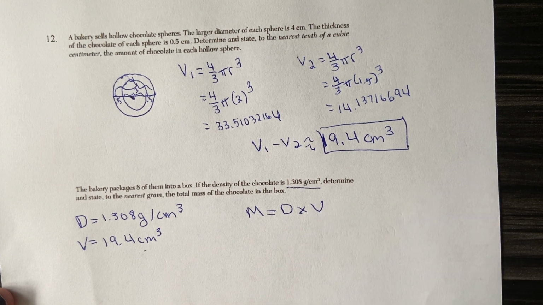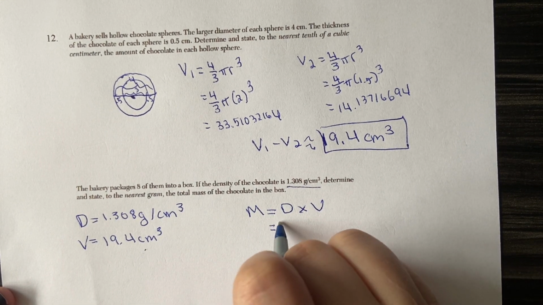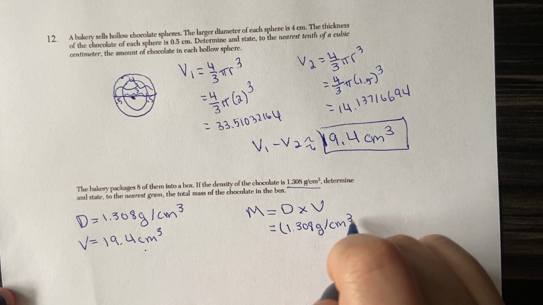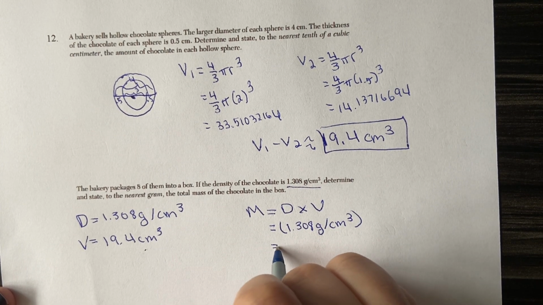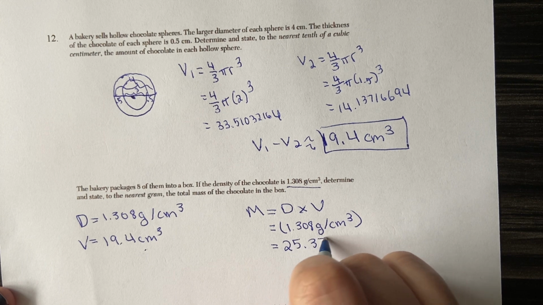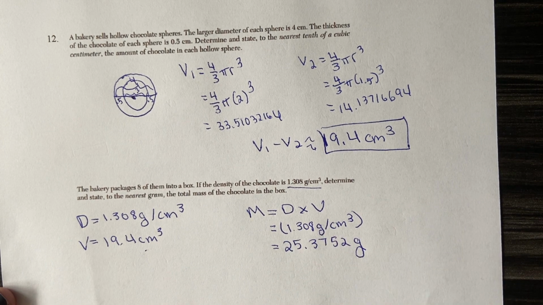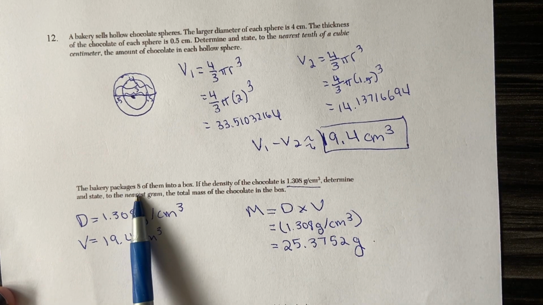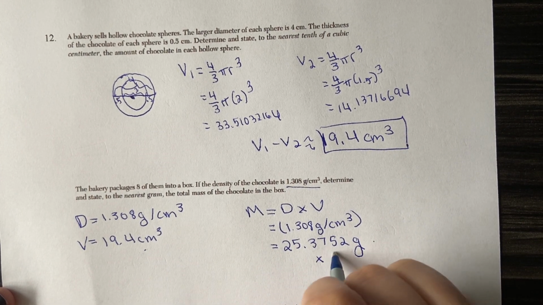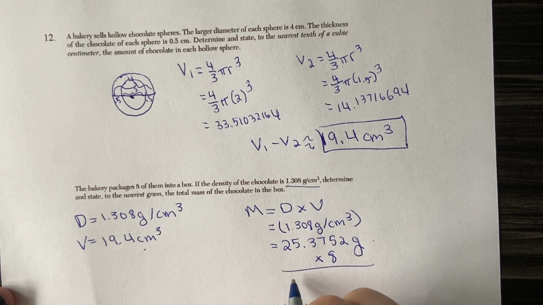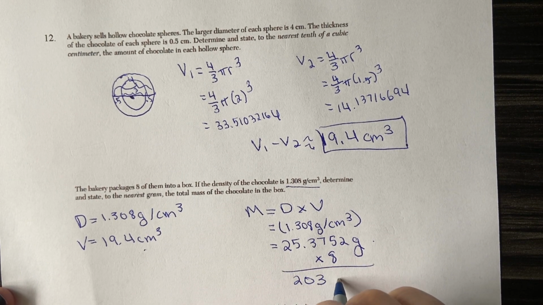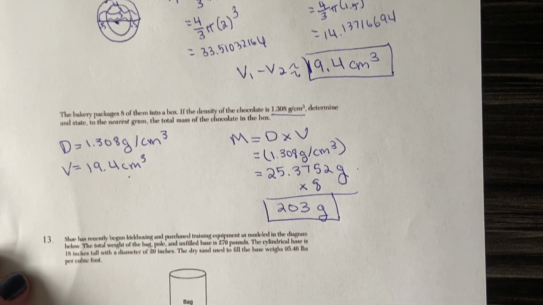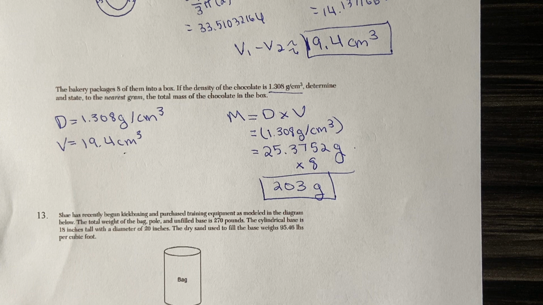So I'm just going to do density times volume. And I'm going to do that 1.308 grams per centimeter cubed. And you end up getting 25.3752 grams. So that's in one of them. So they want to package 8 of them, so you have to times this number by 8 and tell them how many grams you would have to the nearest whole gram. So you would have 203 grams. Okay.